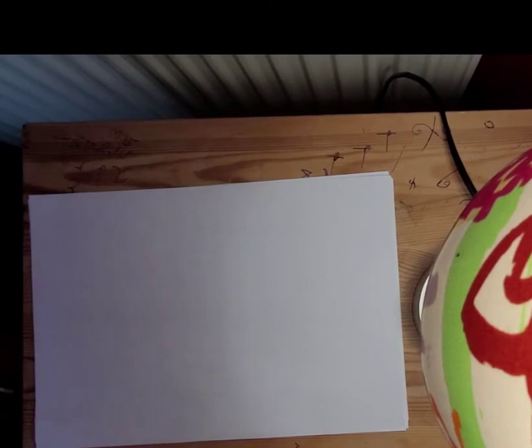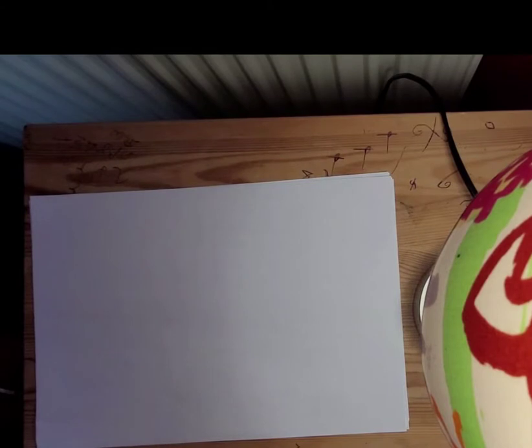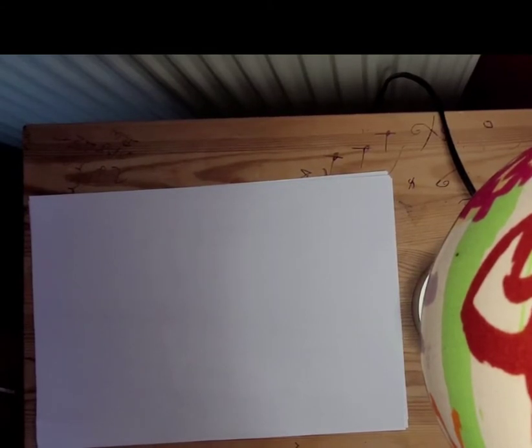Pretty much in transcription, what happens is, I said that a copy of the gene is made. It's not just any copy of the gene, it's an RNA copy of the gene that's made. But you might be wondering, what the hell's RNA?